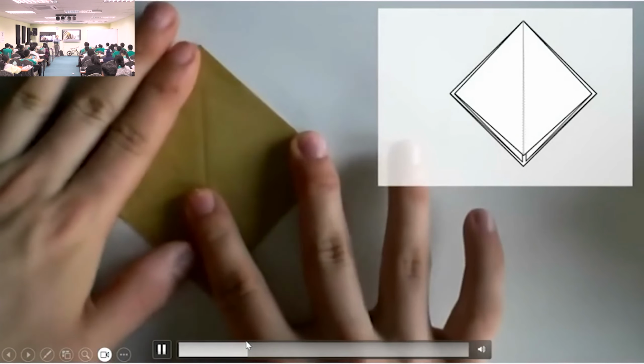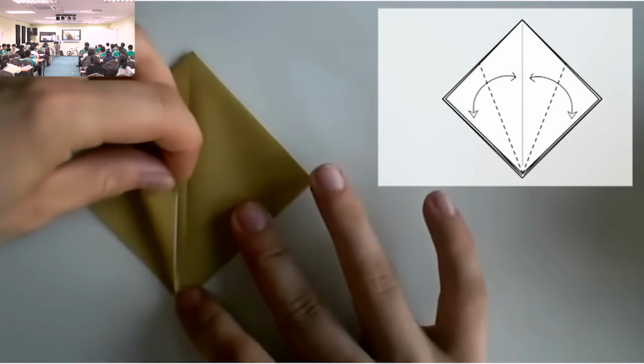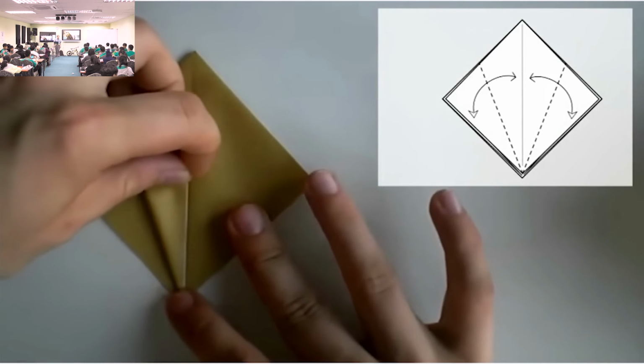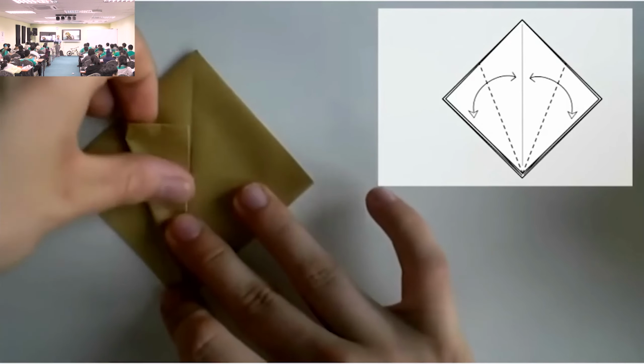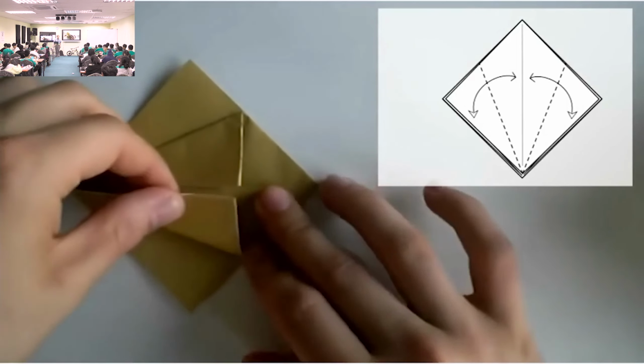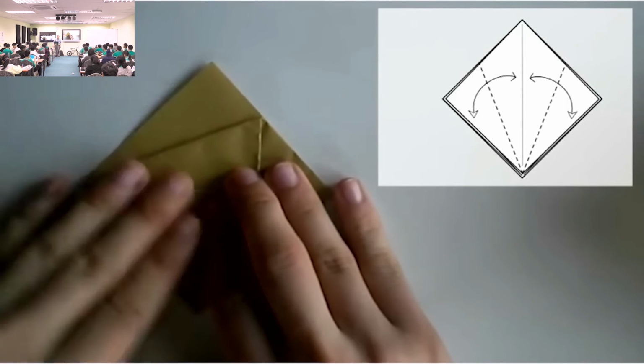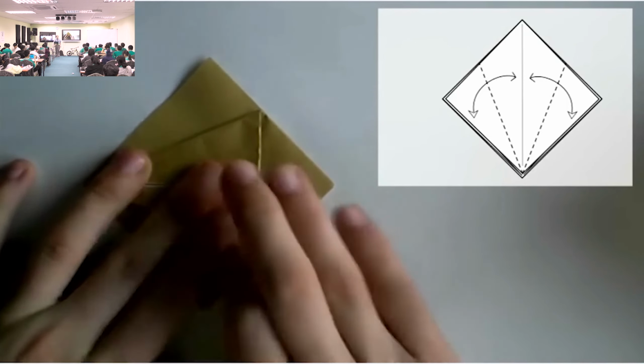Make sure that the open part points towards us. Take one of the flaps and fold it along to the center line. The edge aligns with the center crease. Exactly. With the flap on the other side too.